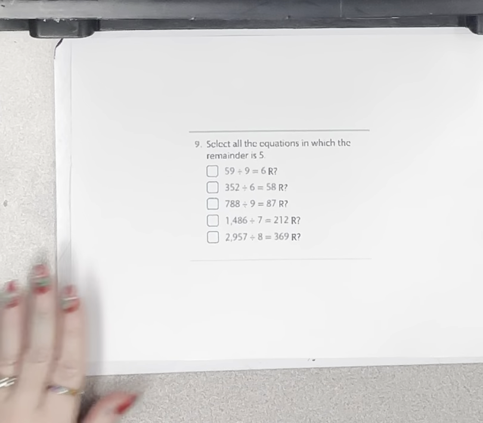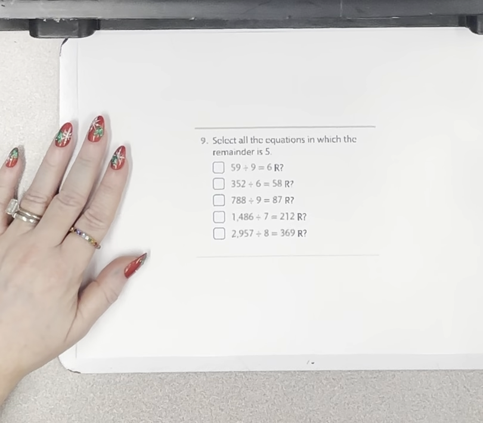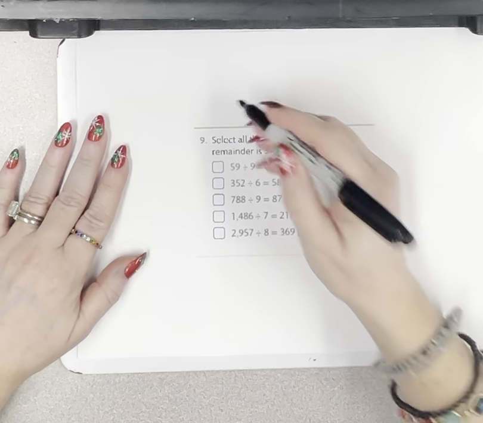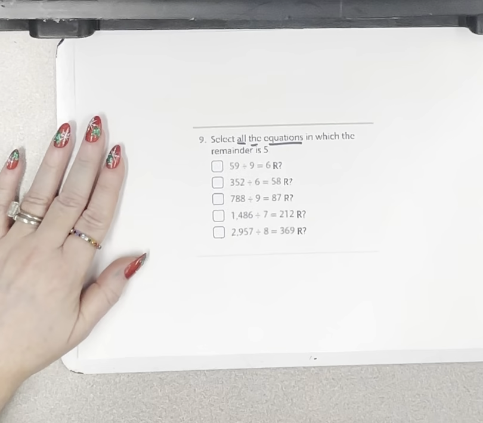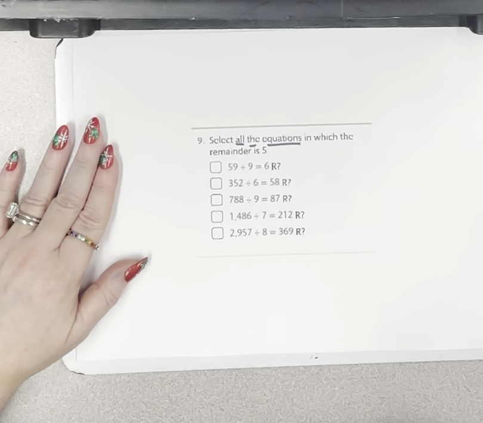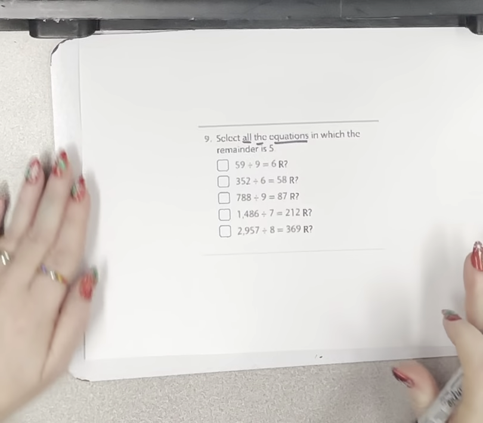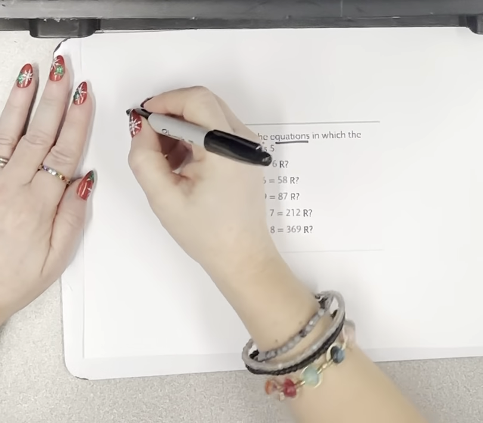Get ready for this one. This one's a lot of work. Select all the equations in which the remainder is 5. So select all the equations means I've got to solve every single one and see which one has a remainder of 5. So if you need extra paper for this one, of course you may have it, okay? Maybe you can see it.